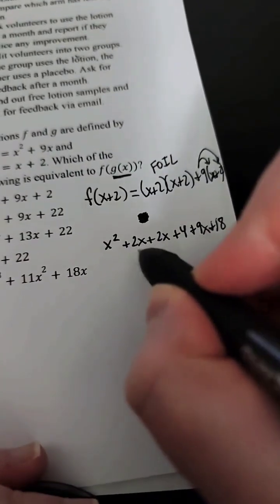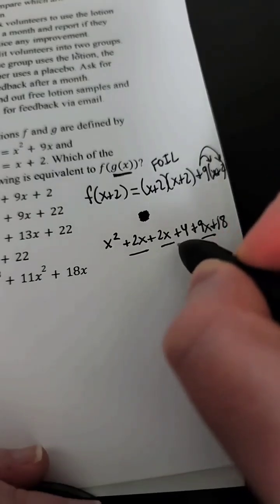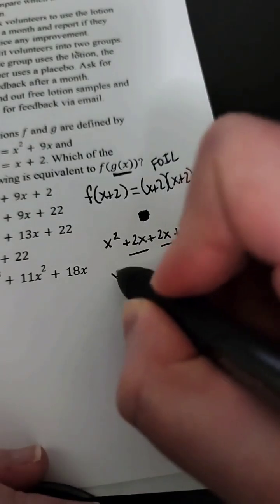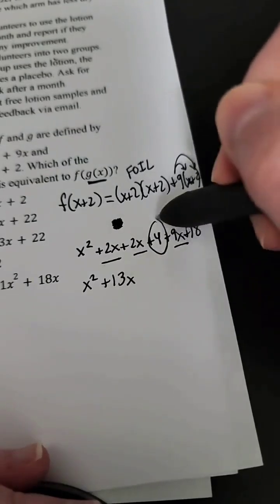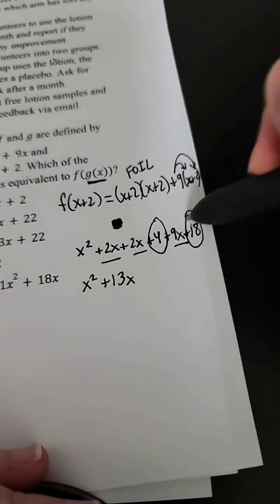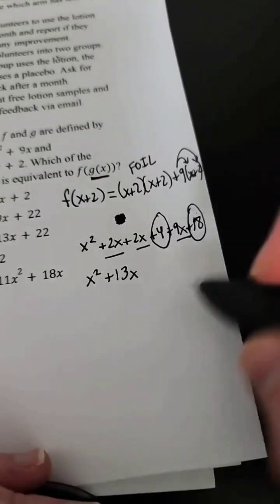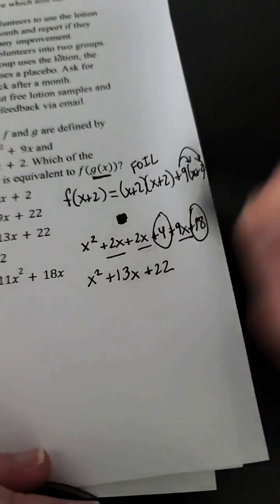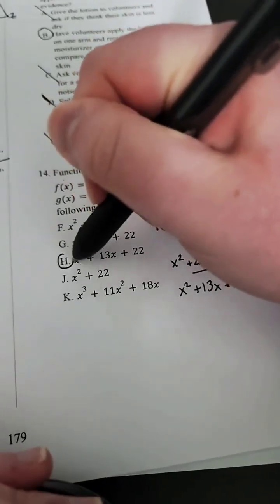And then we're going to now combine our like terms. So I see I have like terms here. I have 2x, 2x, and 9x. 2x plus 2x is 4x, plus 9x is 13x. So then I have x squared plus 13x. And I also have like terms here of just regular numbers, 4 and 18. So 4 plus 18 is going to be 22. So then that would be our answer, and that's H.